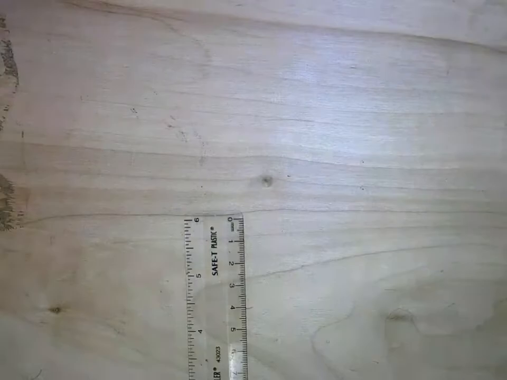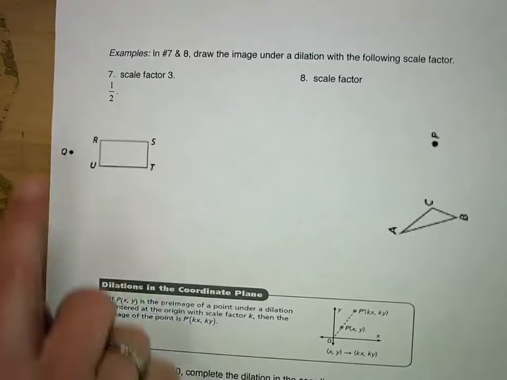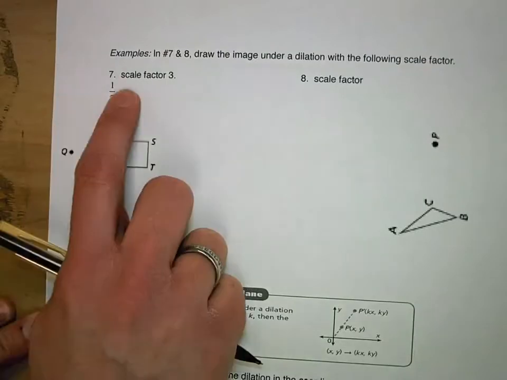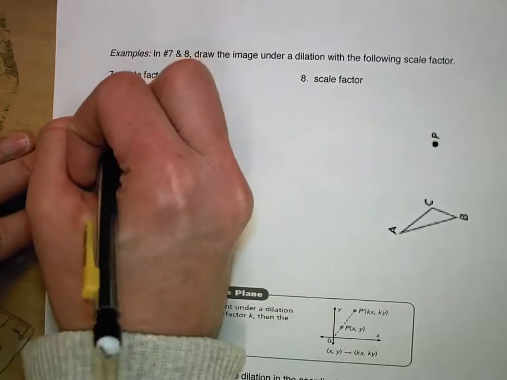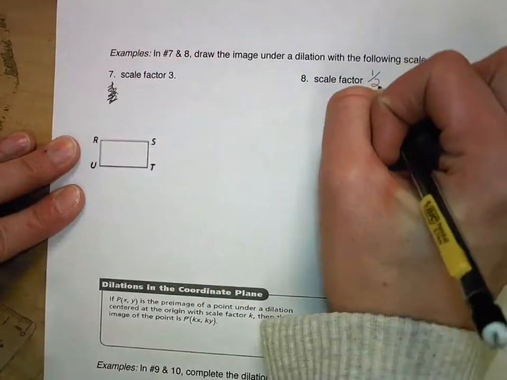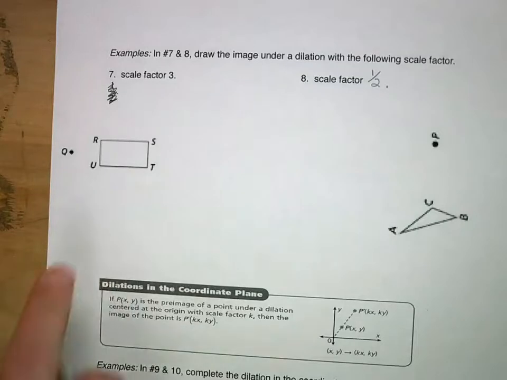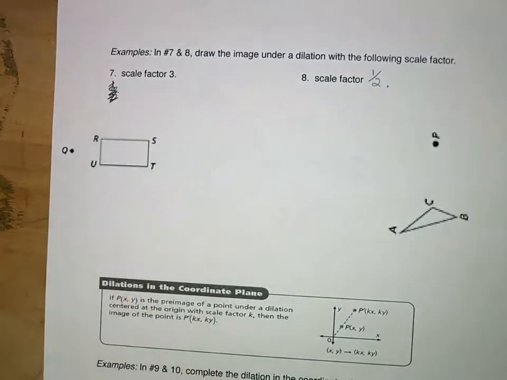So the next thing we have to do is work backwards. Now we're given the center and we're given the scale factor, okay? And this should be corrected on yours as well. I notice it is not on mine. I apologize. There we go. But what we have to do here now is we have to draw it. So 7 and 8 are just a little bit different than the 2 you just did, okay?